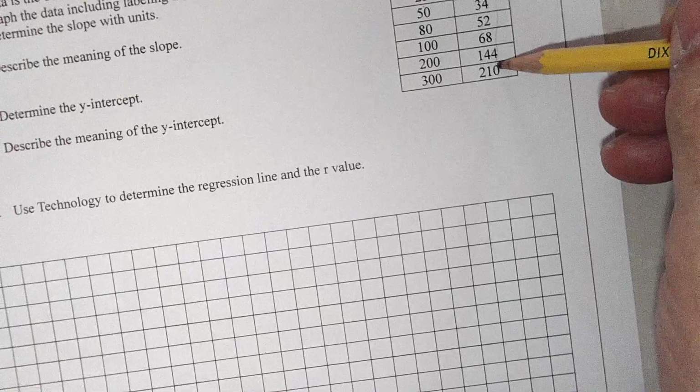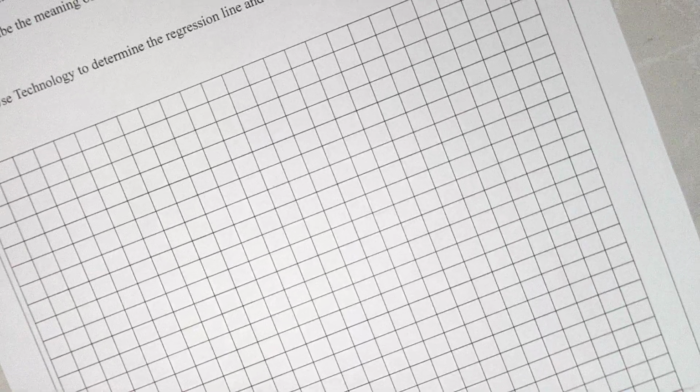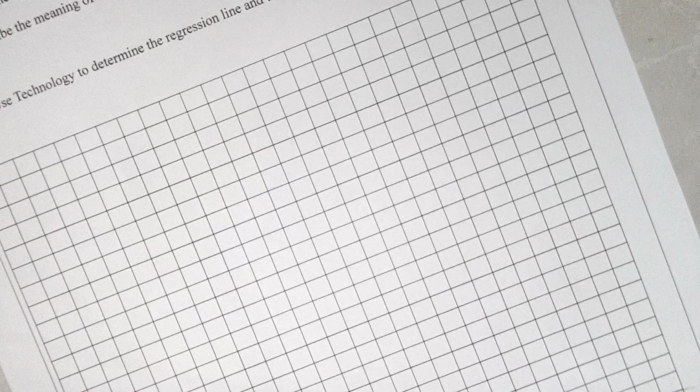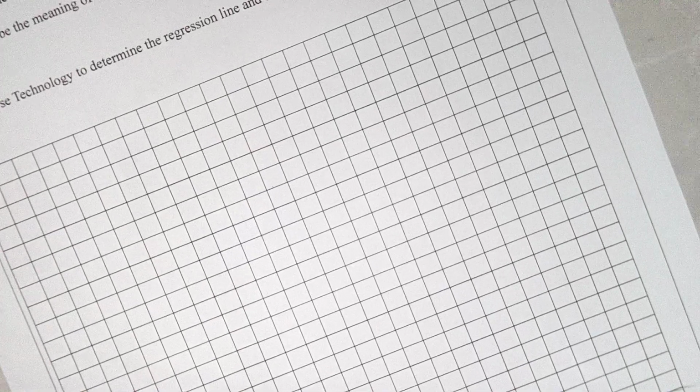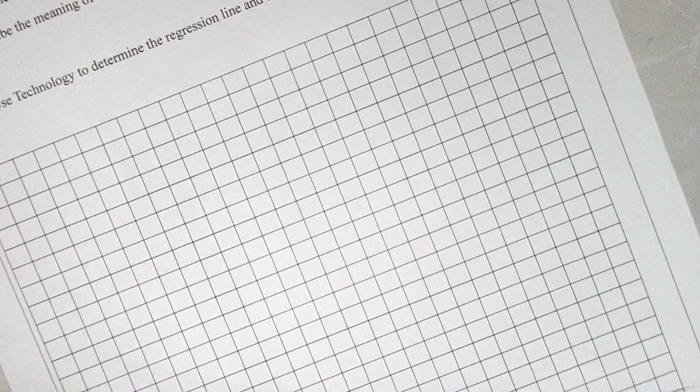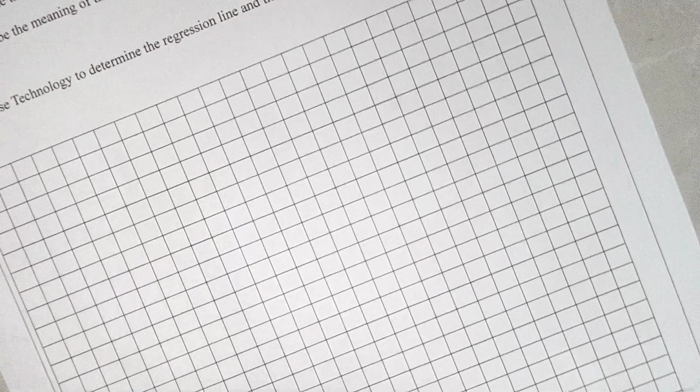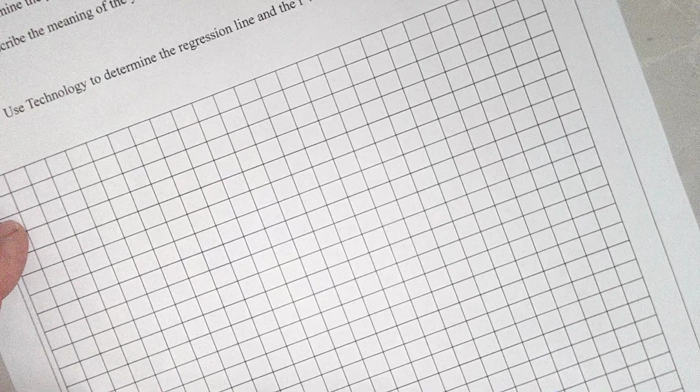And this, the balance goes up to 210, so I can probably do the same units, or I might be able to use, see, 10, 20, 30, 40, 50, 60, 70, 80, 90, 100. If that's 100, 200, 10, I can do it that way.